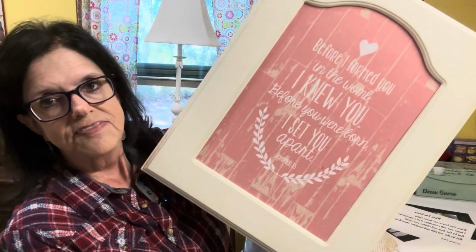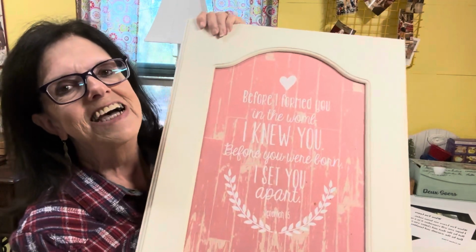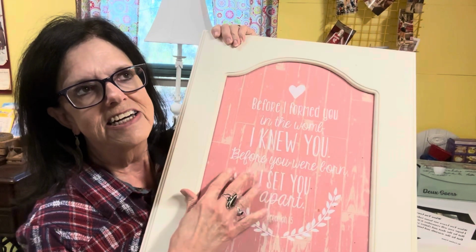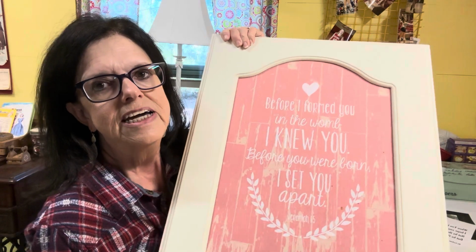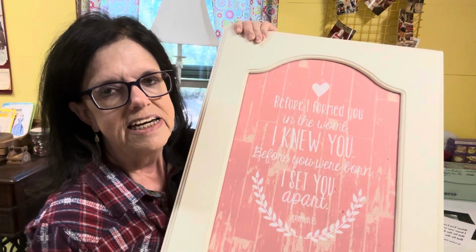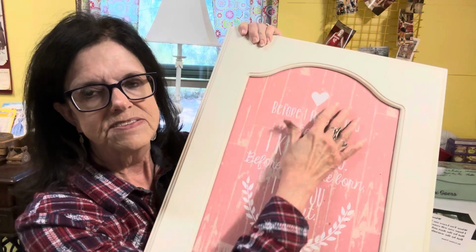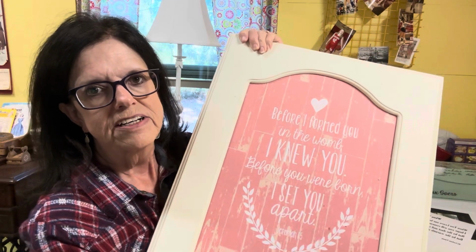I bought this here. This is not my poem, but I bought this here today at the Goodwill. I think it was $6.49, and I'm going to sand this scripture off here and put my poem that I wrote on it. And I'm going to reverse the print on it and decoupage on it. But first I'm going to sand this off.